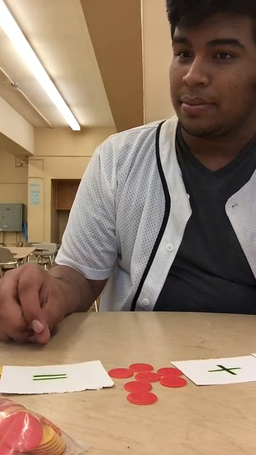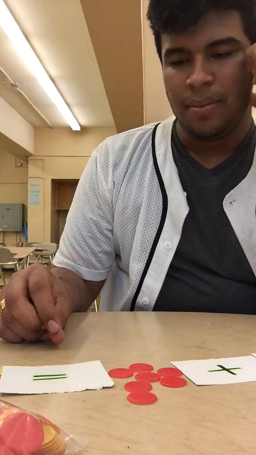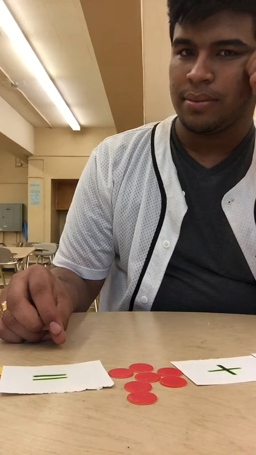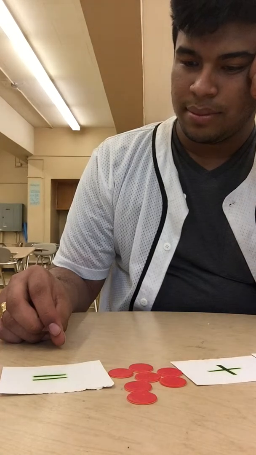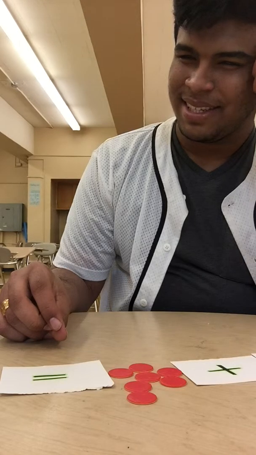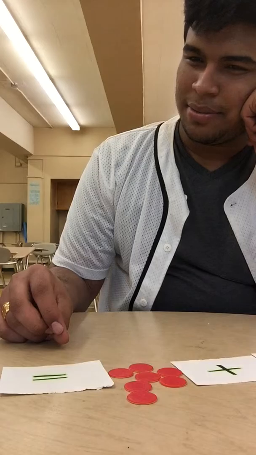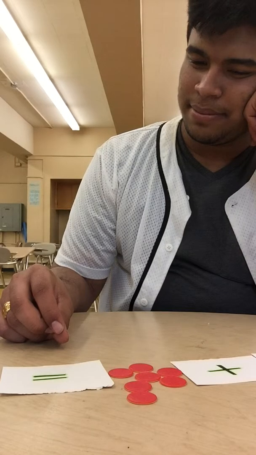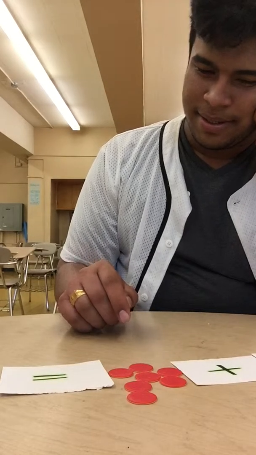So, what do we do first in order to solve for the variable? Subtraction. Okay, subtraction. What do we subtract? 7 from 14. Good.